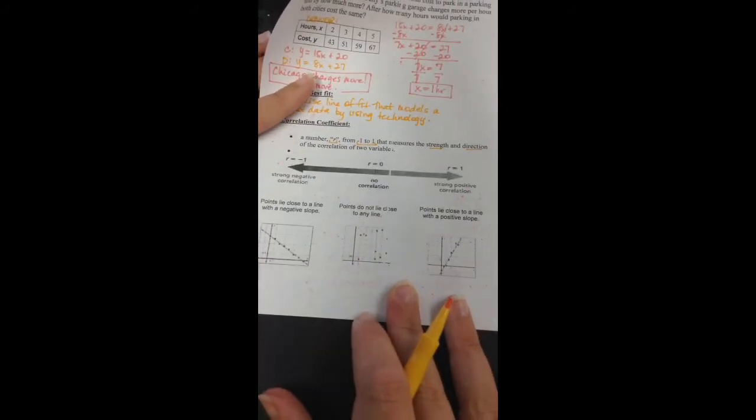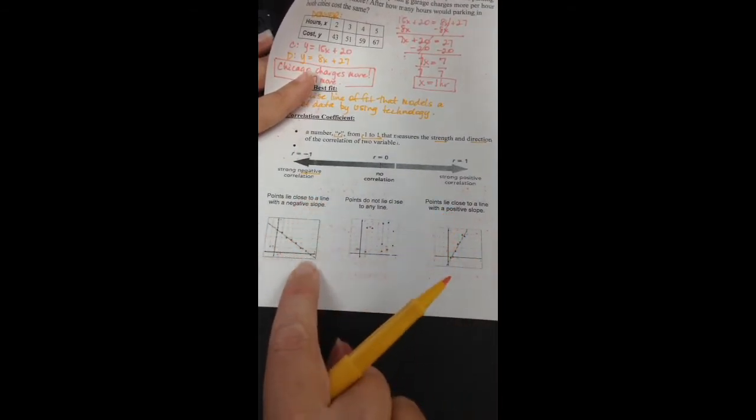Let's take a look at where your R equals -1. R equals -1 is a strong negative correlation. The negative refers to the slope. So if you'll look at the graph below it, you'll see that graph has a negative slope. Also, the strong correlation means that the points on the graph lie awfully close to a line where I could almost draw a perfect line touching all of those points.